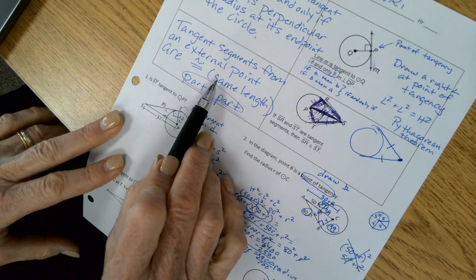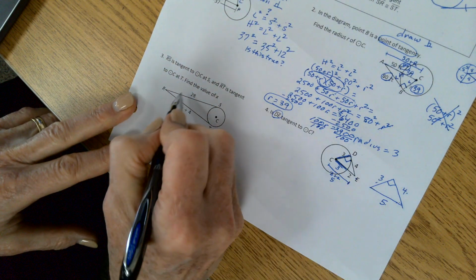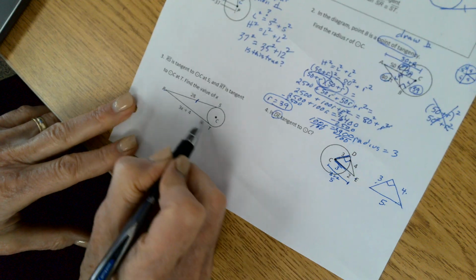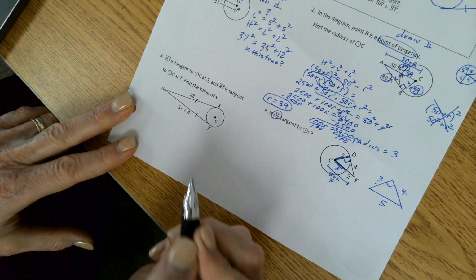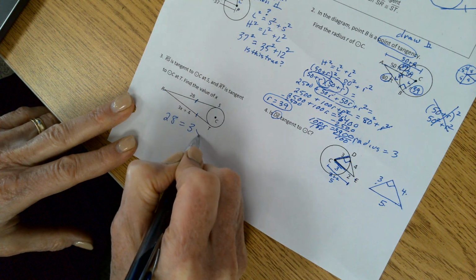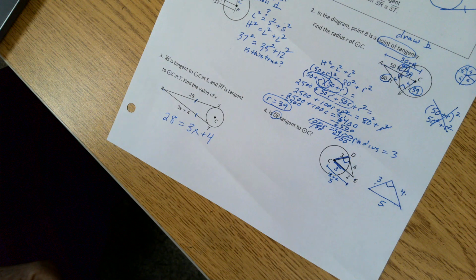Remember we said this is a part equals part problem. So this length, R to S, is equal to this length from R to T. This is simply 28 equals 3x plus 4. And then you solve for x.